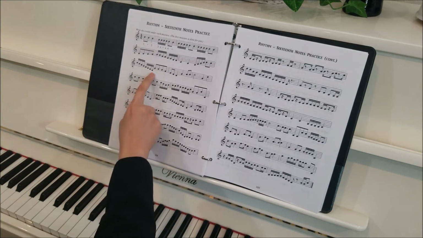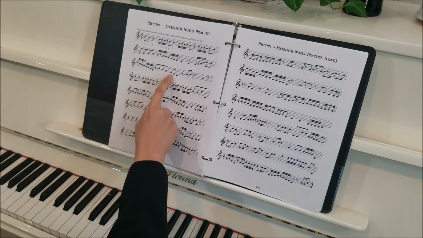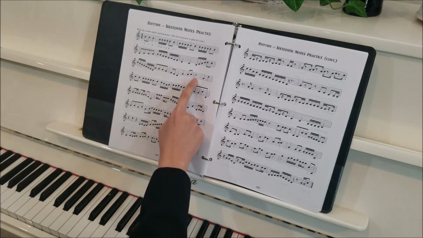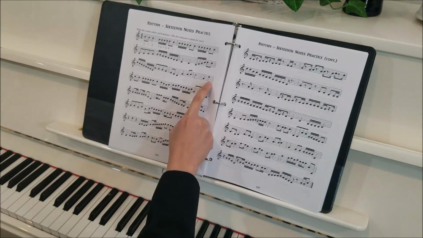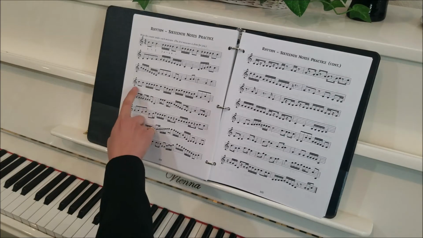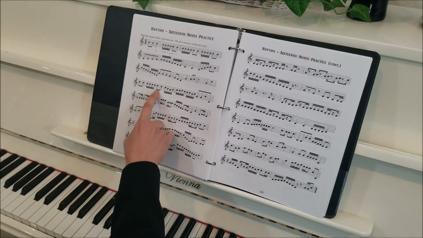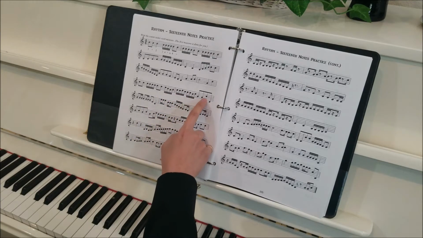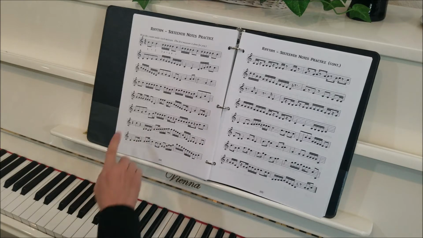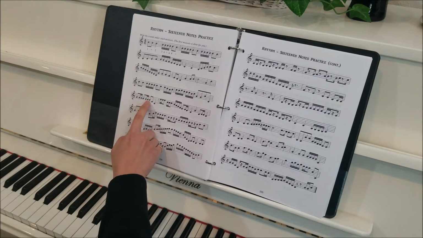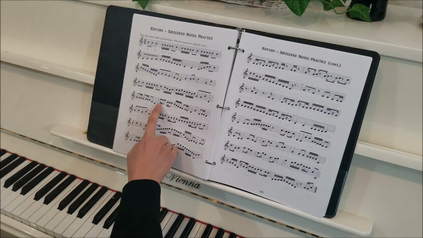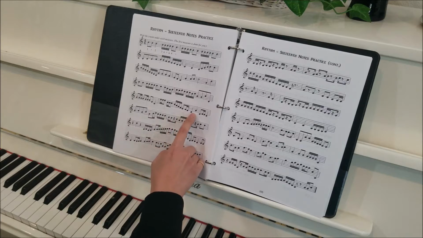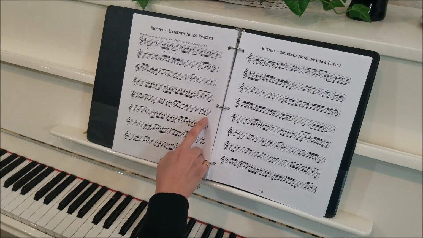1 e and a 2 e and a 3 e and a 4 e and a 1 and 2 and 3 and 4 and, 1 and 2 and 3 and 4 and, 1 and 2 e and a 3 and 4 e and a 1 e and a 2 e and a 3 and 4 and, 1 e and a 2 e and a 3 e and a 4 e and a 1 e and a 2 e and a 3 e and a 4 e and a 1 e and a 2 e and a 3 e and a 4 e and a.